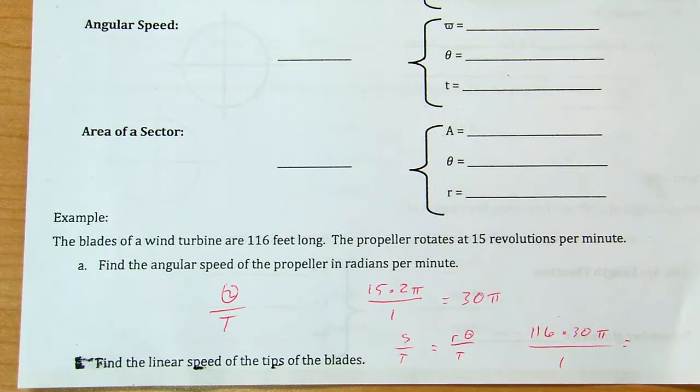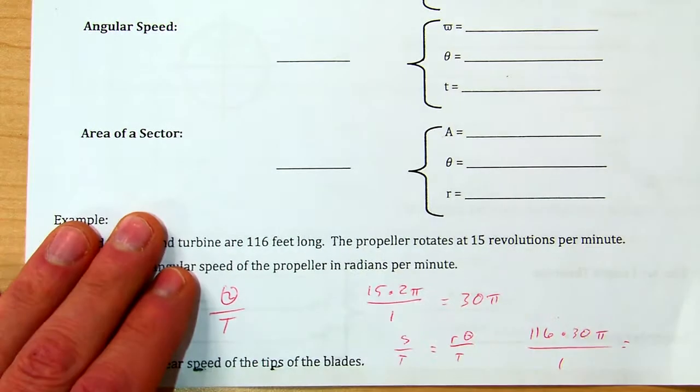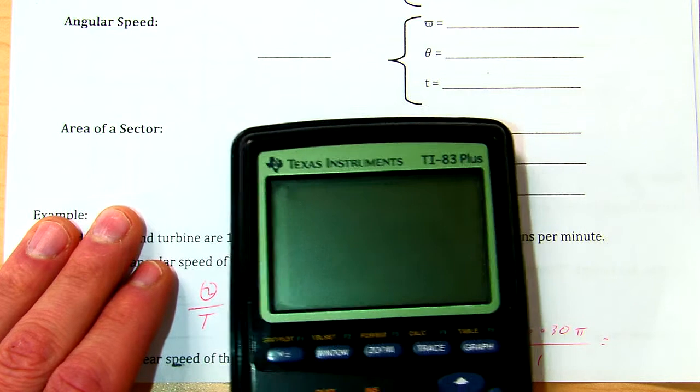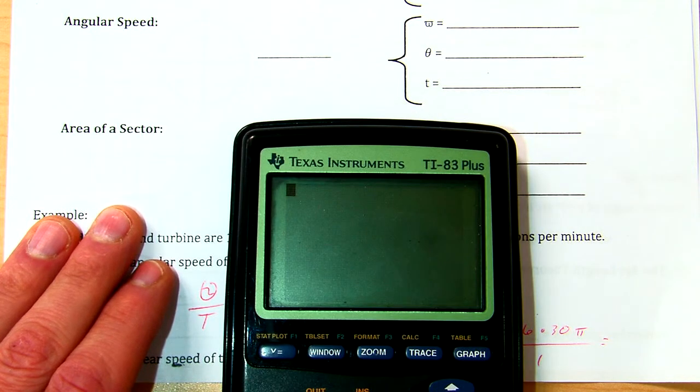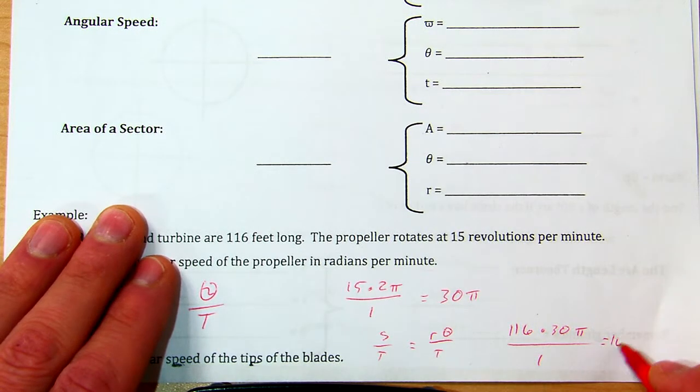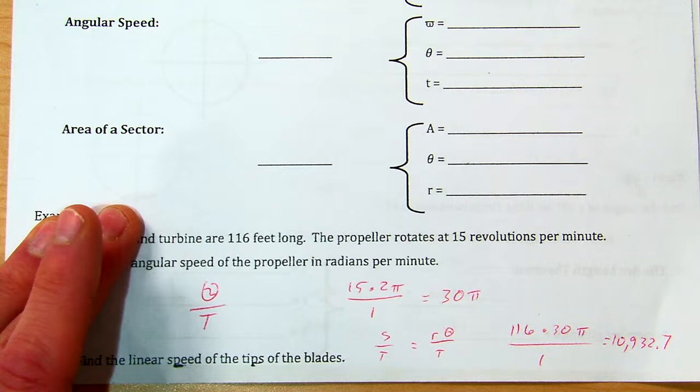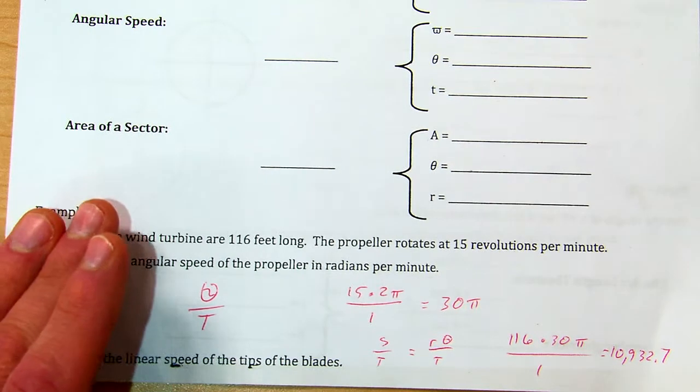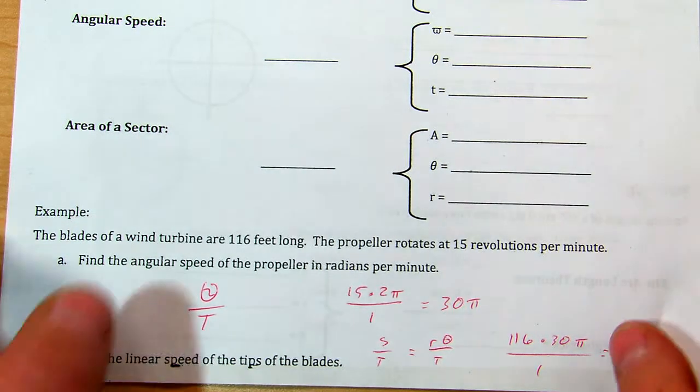Now I'm going to go on my calculator and push some buttons quick, and let's see what we have. We're going to go 116 times 30 times pi. You get an answer of 10,932.7. And it looks like that's going to be in feet per minute will be the units for that.